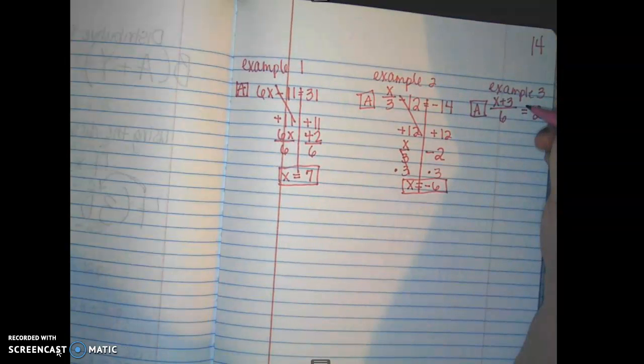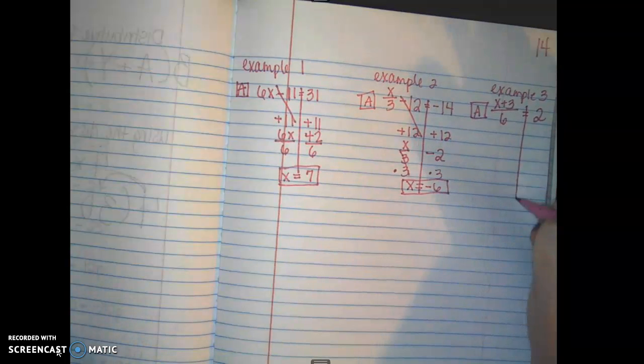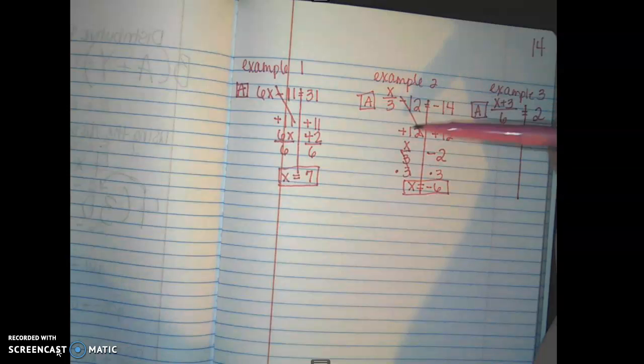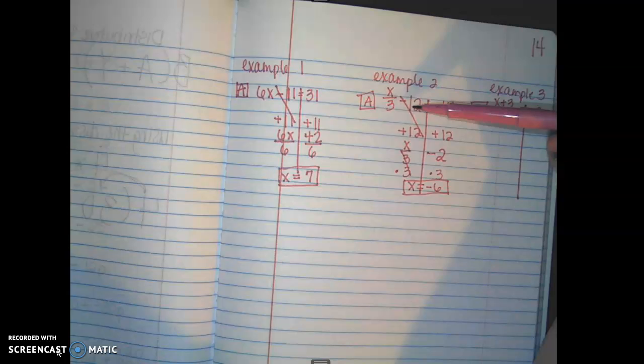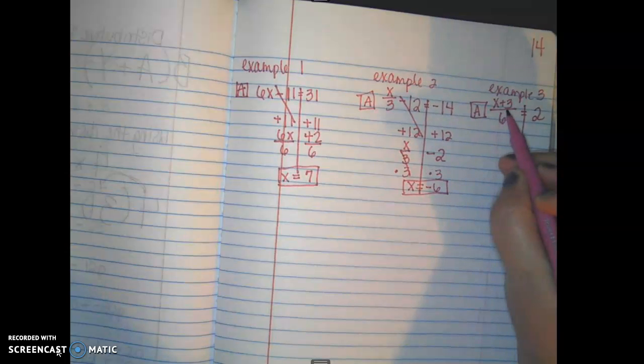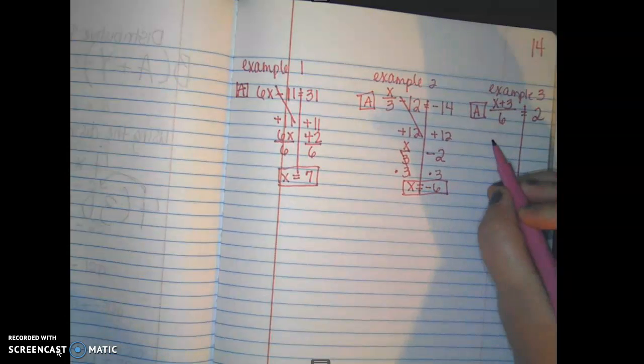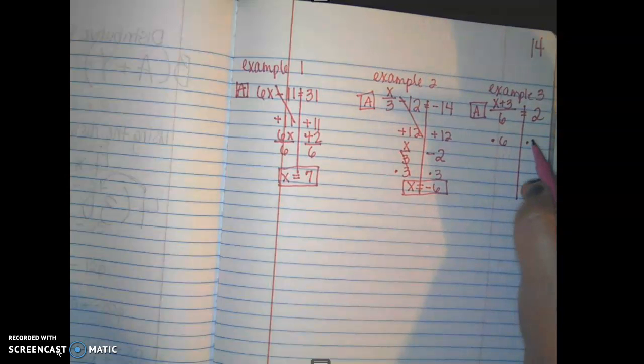The third example is a little bit different from this one. This one we have this minus 3 out here by itself. Minus 12 all by itself, so we were able to take care of that separately. But this one, our plus 3 is in our problem. When it is in the problem, we have to take care of the division first. Okay, so I still want x by itself. This is divided by 6, so I'm going to start by multiplying both sides by 6. This is going to cancel this 6.